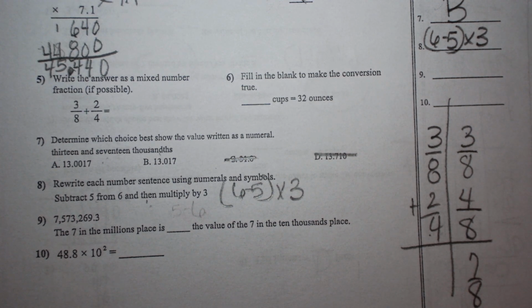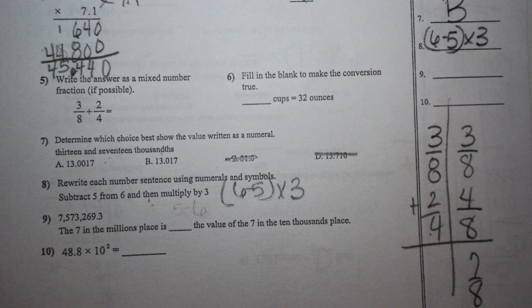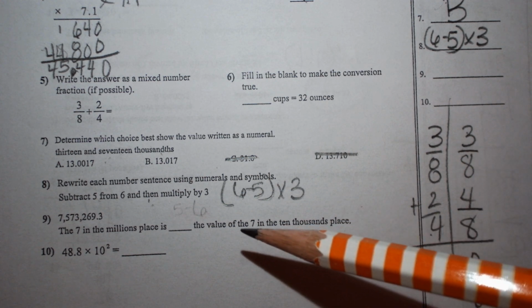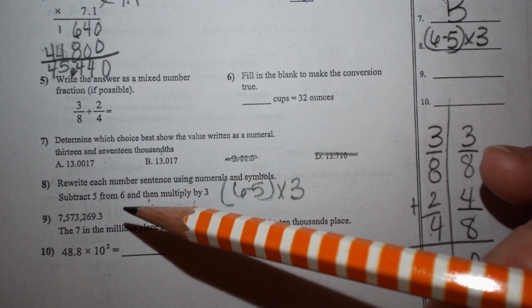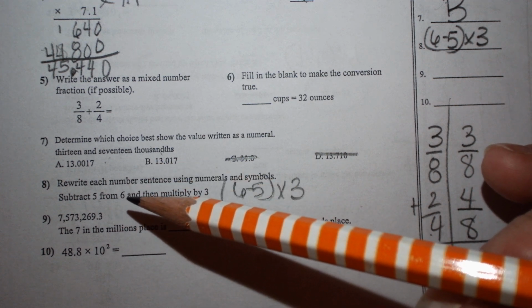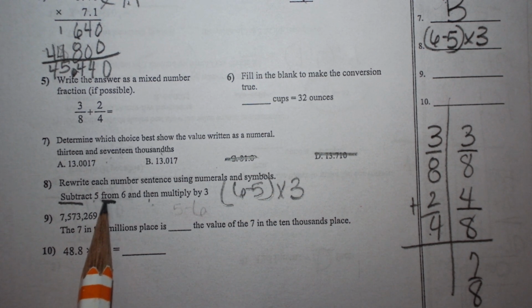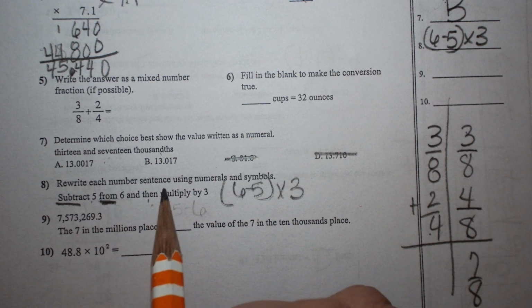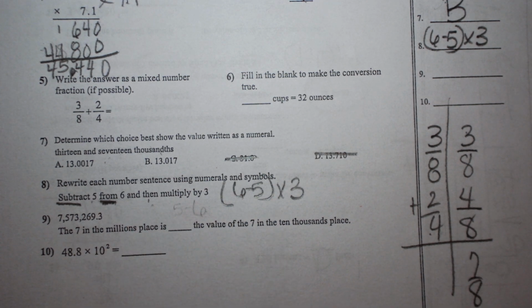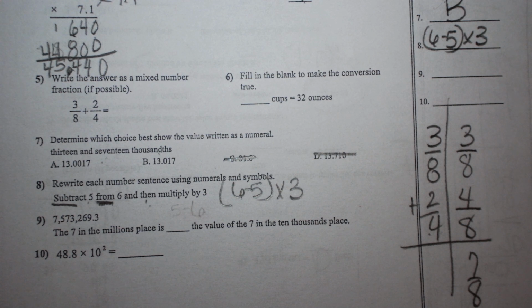I was thinking 6 could not go into 5, so turn it the other way. It doesn't matter, because sometimes it will give you numbers that don't work. You have to look at the words. Subtract 5 from 6. If this would have said 6 from 5, we'd have flipped them. Even though you can't hold up 5 fingers and take 6 away, you could add decimals or something like that. Okay?